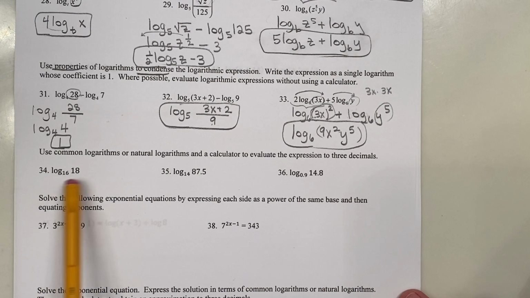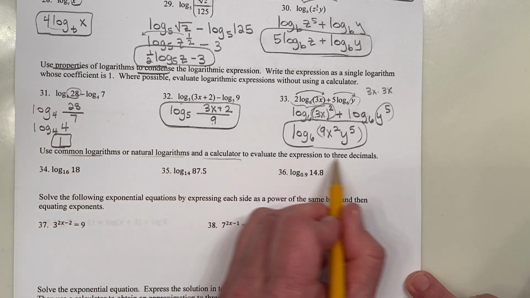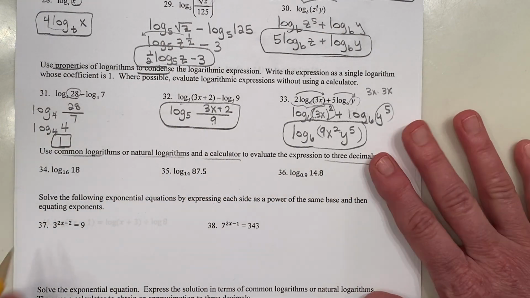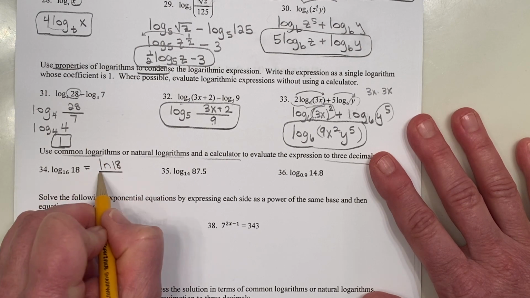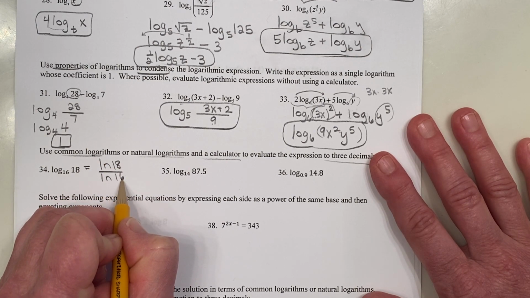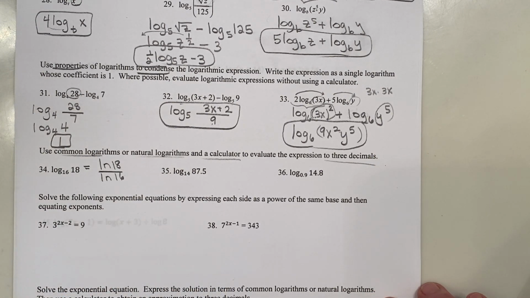All right, 34, 35, and 36, it says use common logs or natural logs in a calculator to go to 3 decimals. So just real quick, one setup. This is equal to natural log of 18 over natural log of 16. Calculator work. You can check the key for the answers to make sure you're doing the right keystrokes.